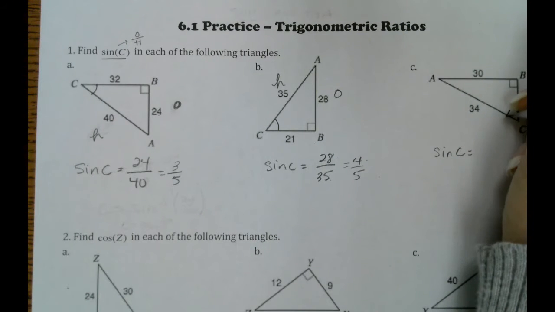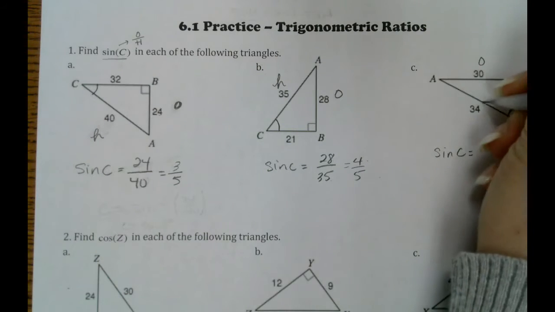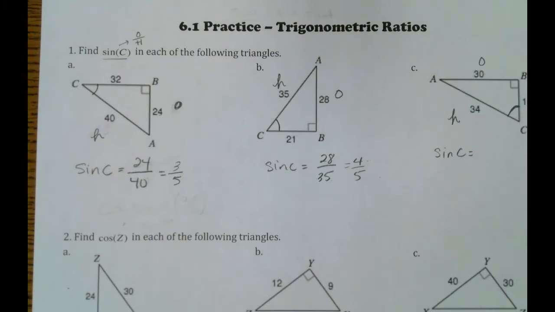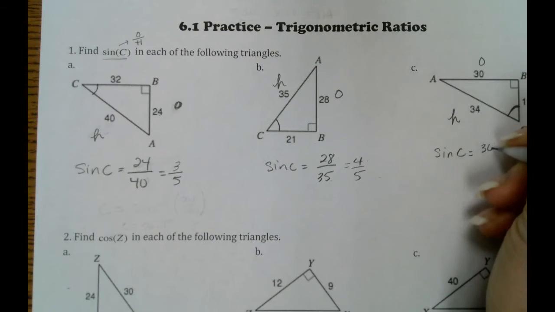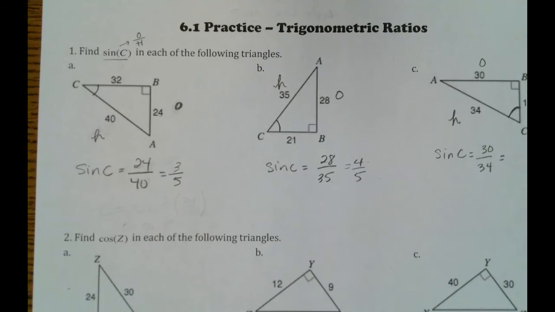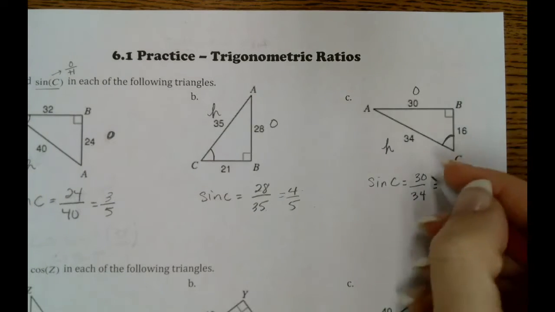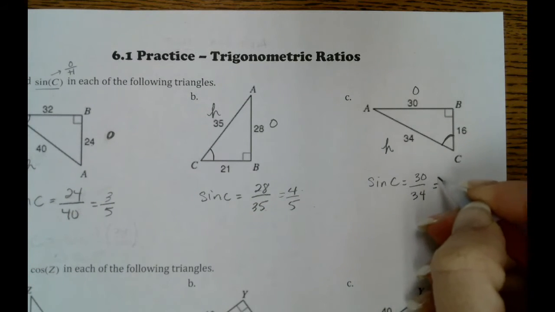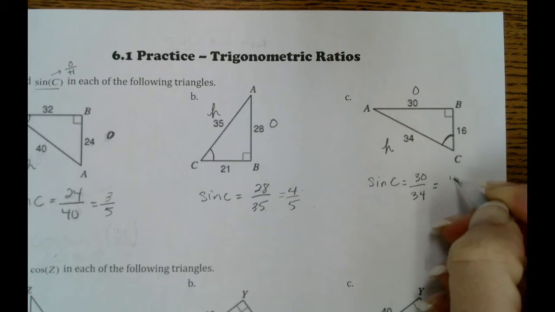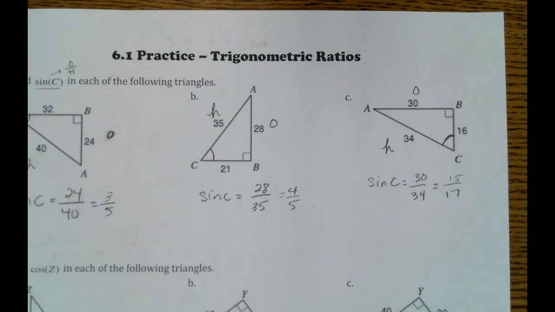Letter C here, we're still finding sine C. Opposite is 30. Hypotenuse, straight across from that 90-degree angle, is 34. Okay, we can break this down. So let's think the biggest number that goes into 30. Let's just do 2. So 2 goes into 30 15 times, and 2 goes into 34 17 times.